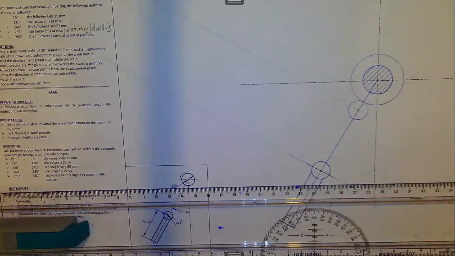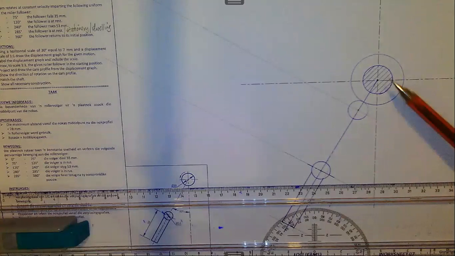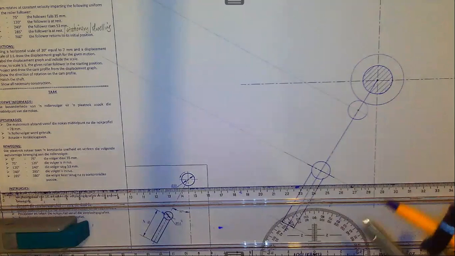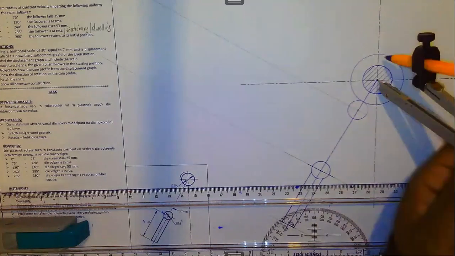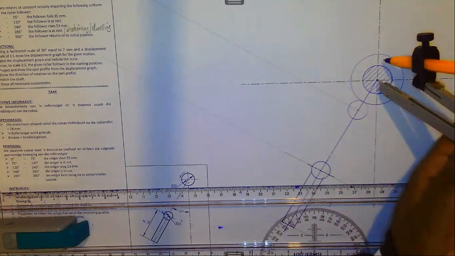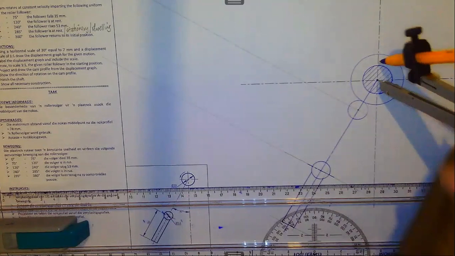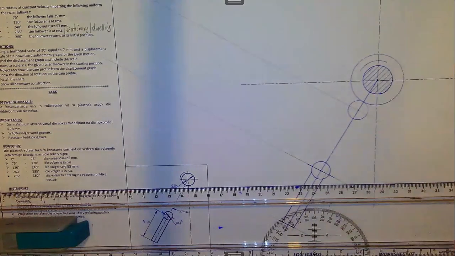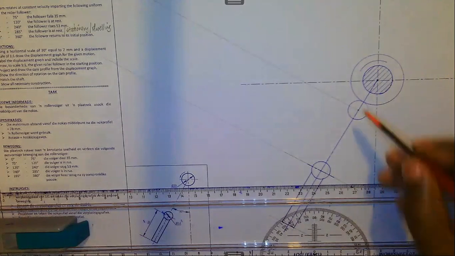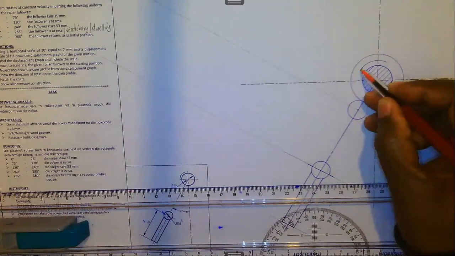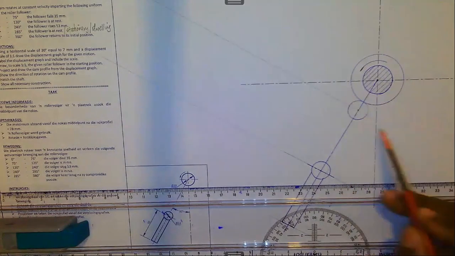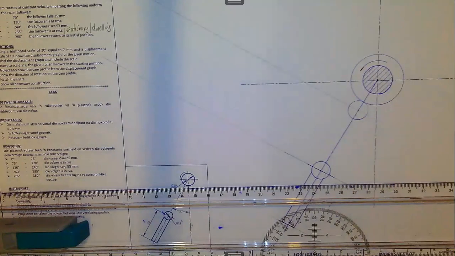Once we have got the camshaft diameter, we have got the minimum diameter, we can also now define the direction right in between the two. There you go. Right, so that's the direction. It's anti-clockwise, so it's moving in that. We are done with the setup in terms of what is there.